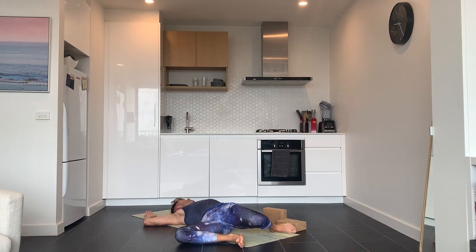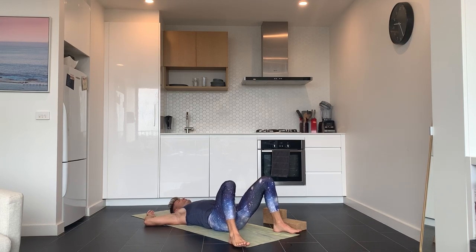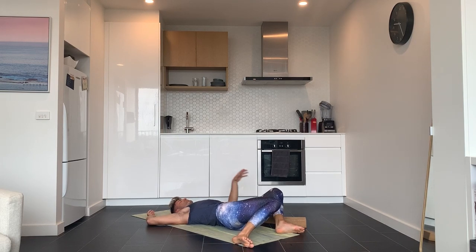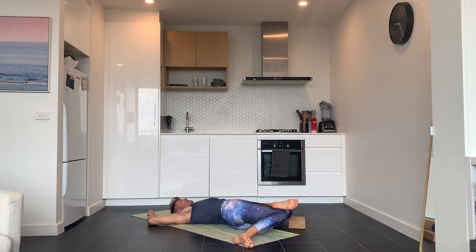Both feet are on the ground now. Bring your knees back up to center. The feet are still mat distance wide. Let both knees fall to the left. Option to place your left ankle on your right knee. Turn your head to look over your right arm.